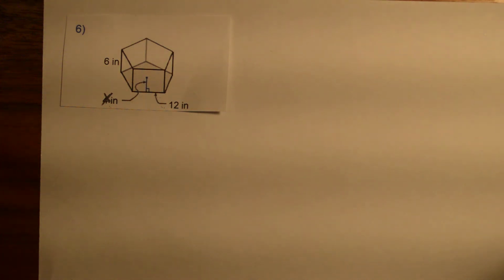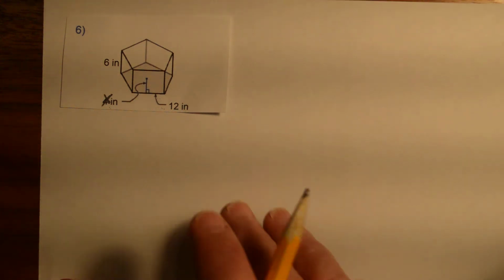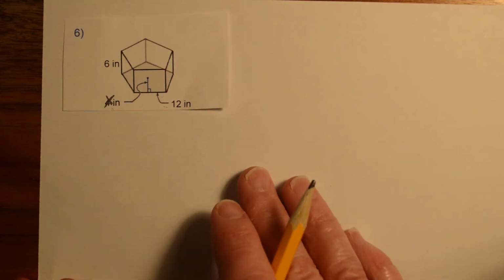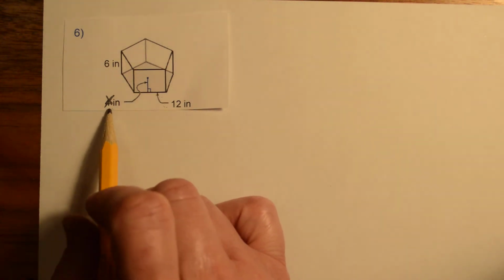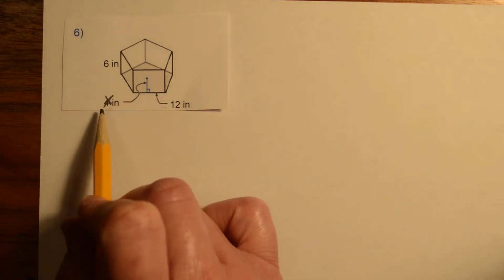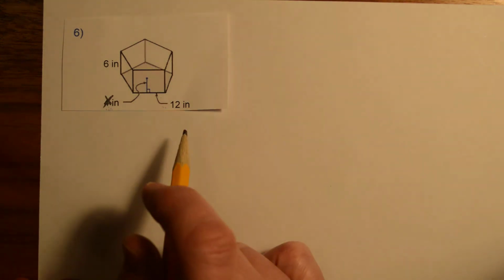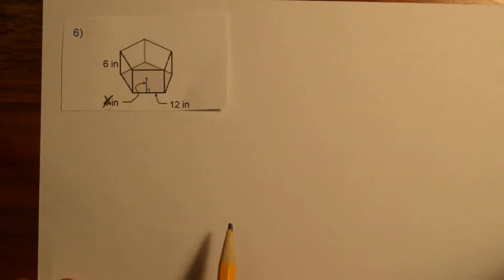Okay, let's do the last problem, problem 6. Let's draw the net. Actually, first let me tell you that this 4 is wrong. We'll see why in just a second, but definitely cross that out. That is not correct information. The 12 and the 6 are fine.